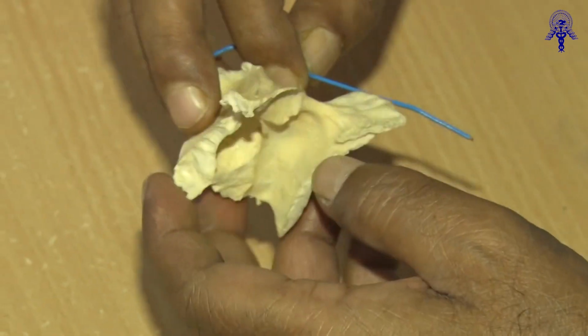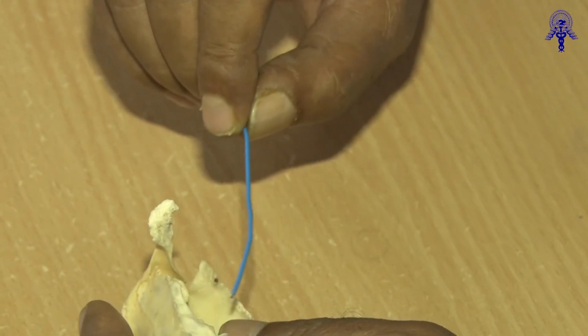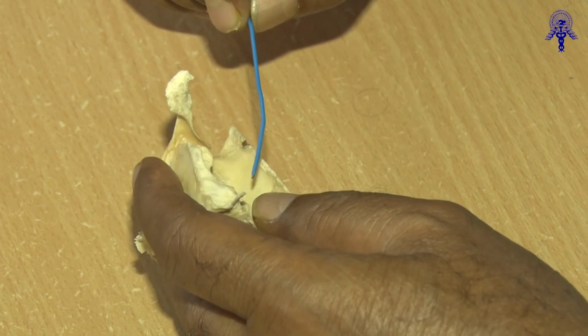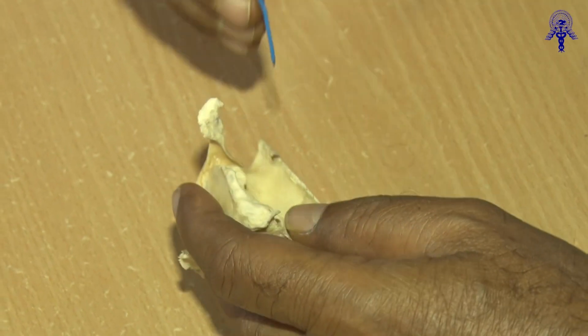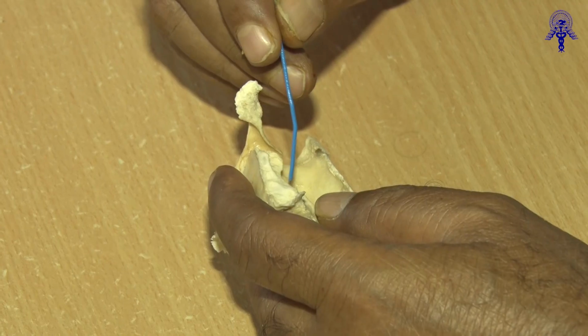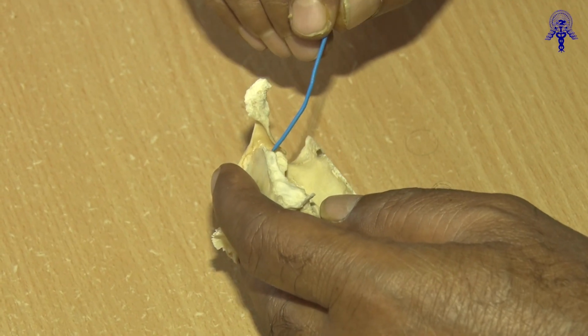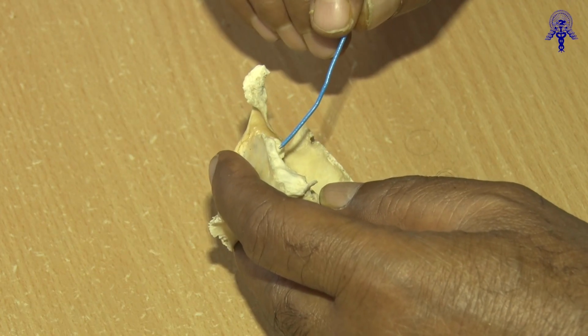Now come to the medial surface. On the medial surface, there is an opening. This is the maxillary hiatus. In the articulated skull, it is narrow, and the following processes obliterate this hiatus. Anteriorly, descending process of the lacrimal bone.